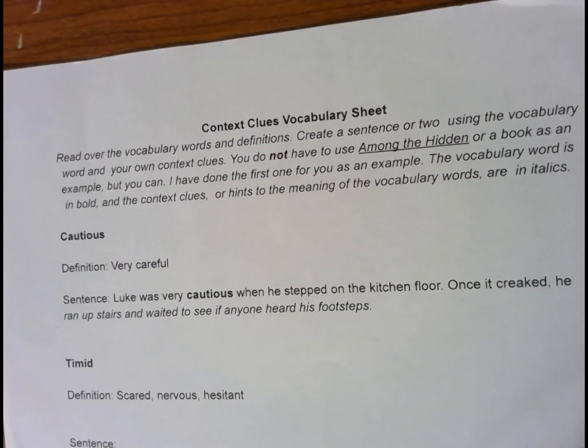For today's lesson, we're going to be working with context clues. Context clues are words that surround an unknown word. They don't have to be in the same sentence, but they give you hints or clues about what an unknown word might be. And readers often use context clues to figure out words that they don't know, because good readers read books that have words in them that they don't know the meanings of. And this is one strategy they use to figure out the meanings of those words.